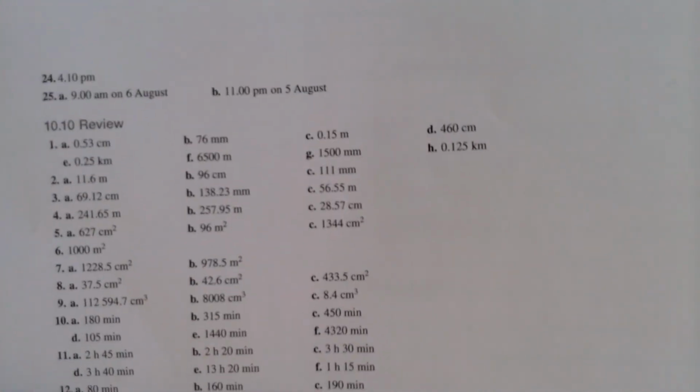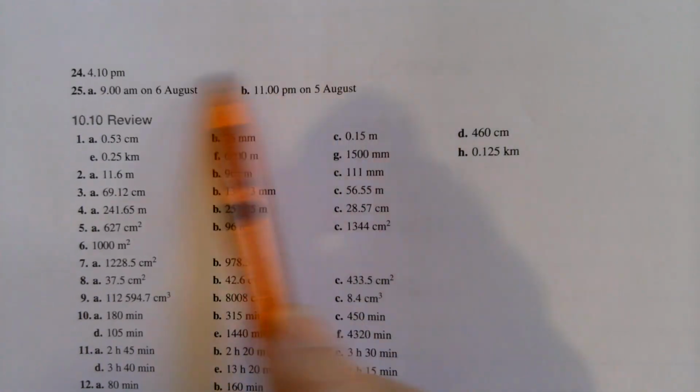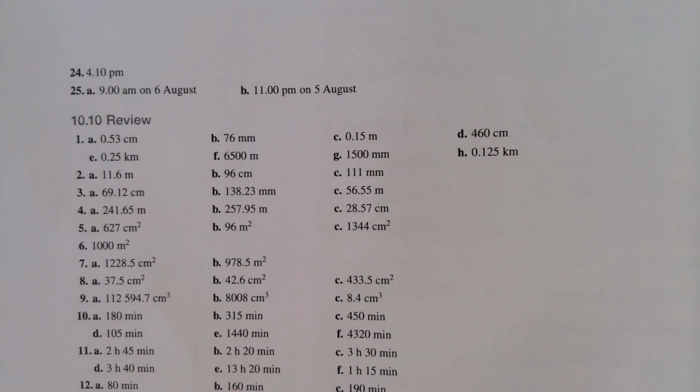The rest, you only need to go to here. This is for the next lot here. So just those last few there for those last questions. Okay, good luck.